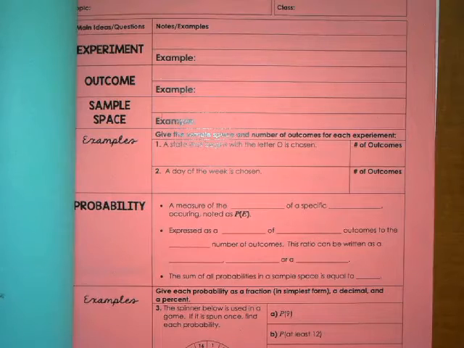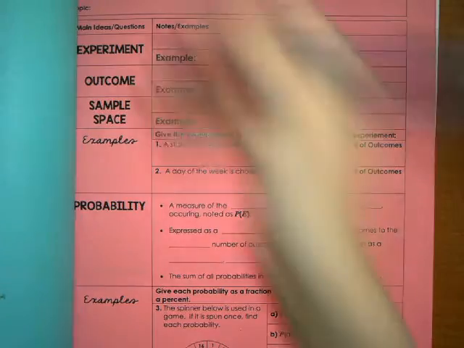Let's start out with probability. Probability, part of it has to do with an experiment. We've all done experiments in science before, right, guys? Yeah. Probability is all an experiment. It's all experimental.